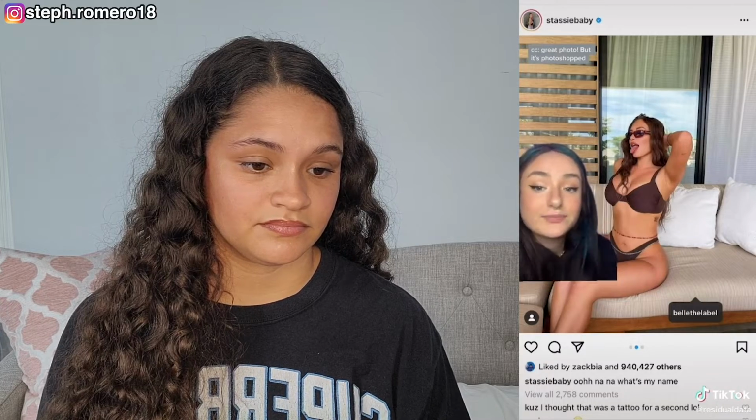Alright, let's talk about this photo and why it looks the way that it does. So here we have Stassi baby, best friends with Kylie Jenner, 10 million followers on Instagram, beautiful girl. Great photo, but it's photoshopped. So as you can see, the lines on the pillow are super warped and appear to have been accidentally cinched in. See, once again, I would not know that it's photoshopped. That's crazy.